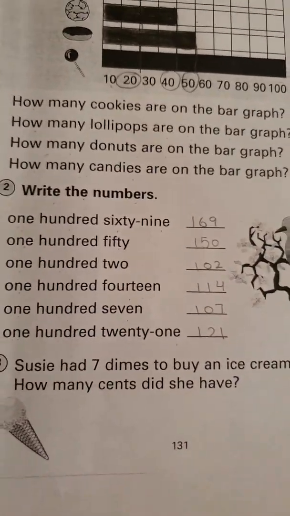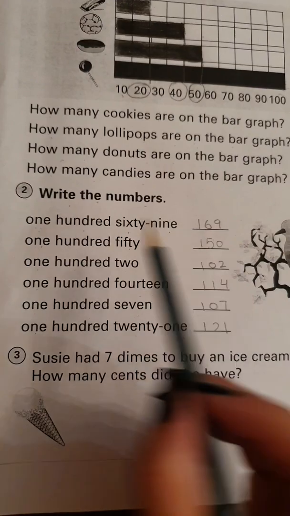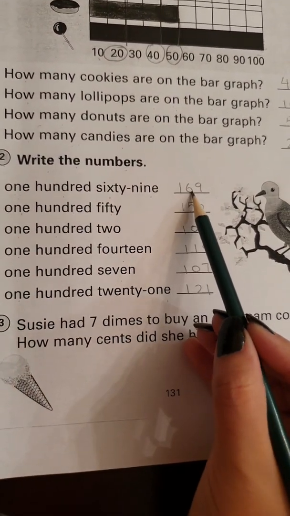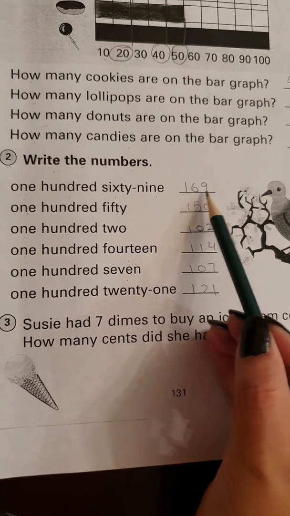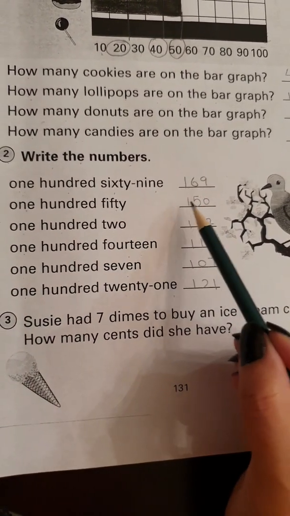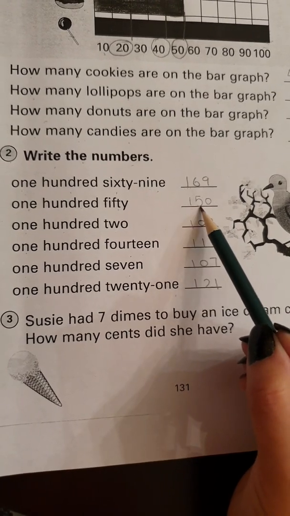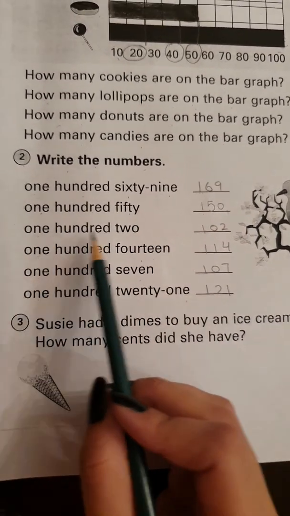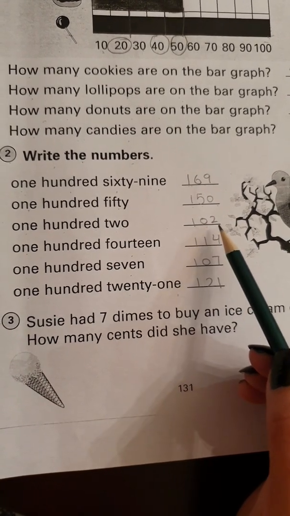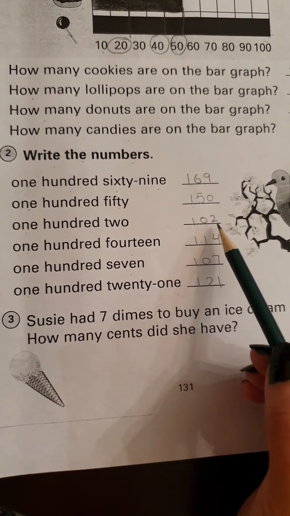Okay guys, I hope everyone's done by now. So let's start matching our answers. The first one was 169. Then we have 150. Then we have 102.